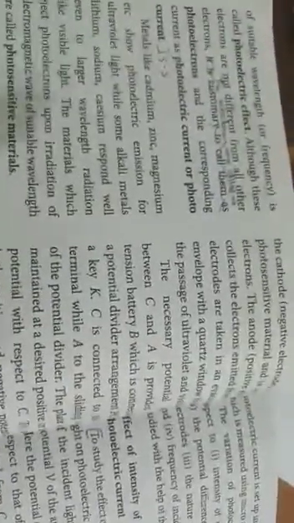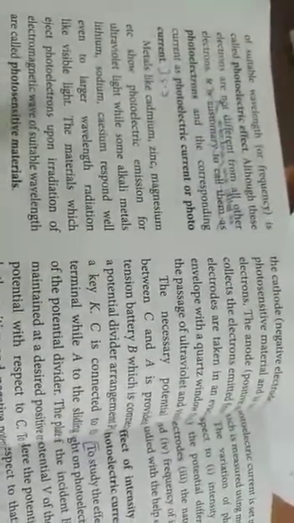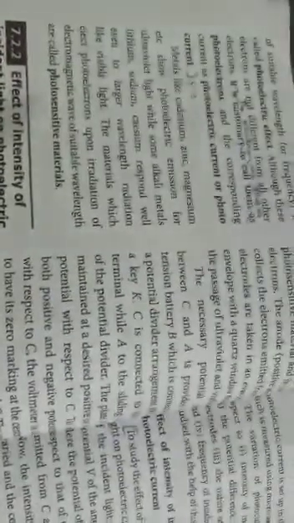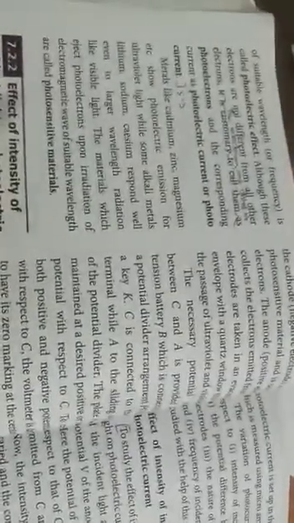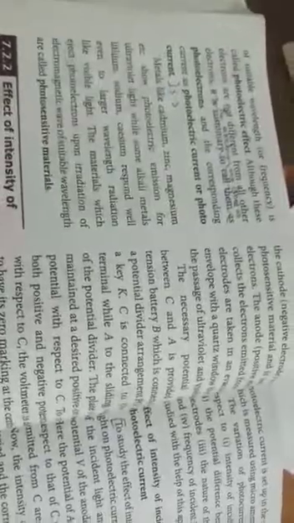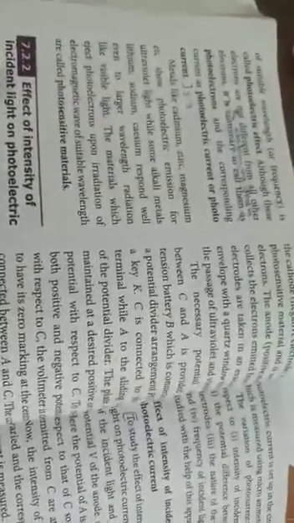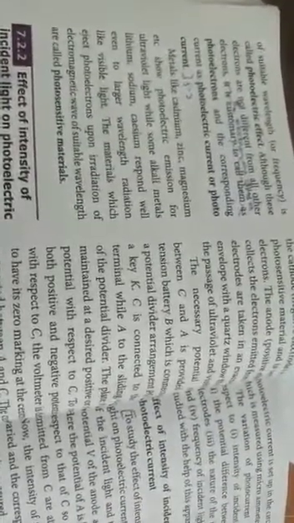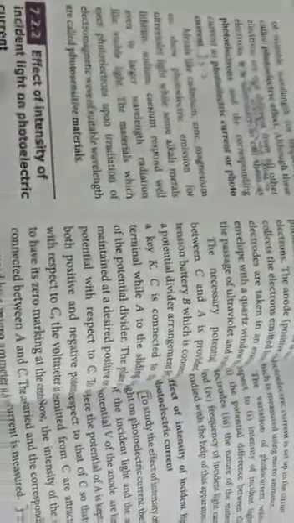So from these experiments, we came to a conclusion. By the exposure of electromagnetic waves of UV or visible, electrons are emitted from the metal surface. So emission of electrons from the metal surface is called the photoelectric effect.